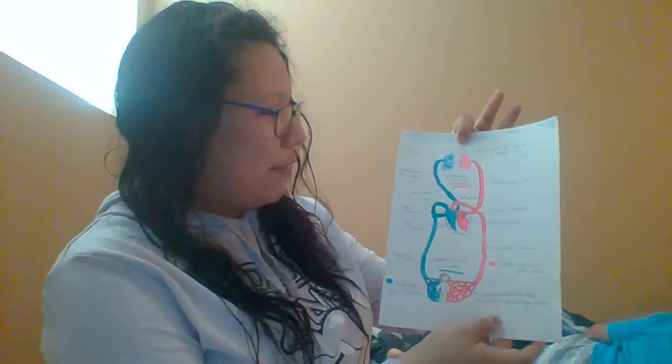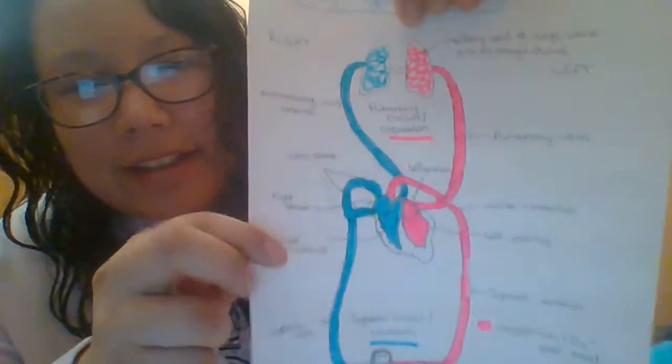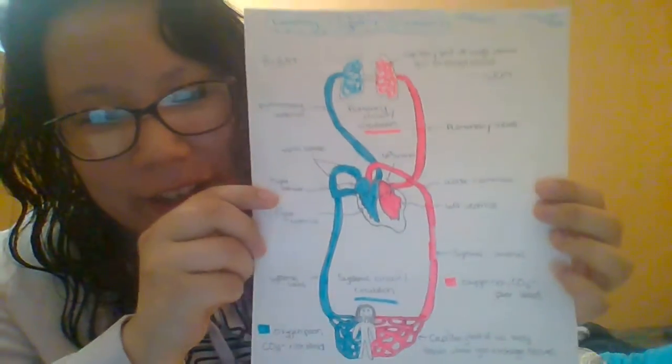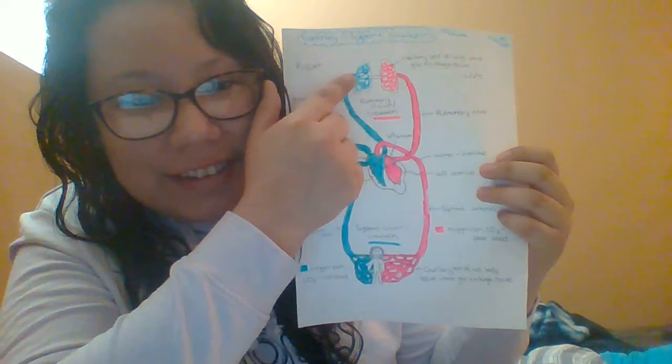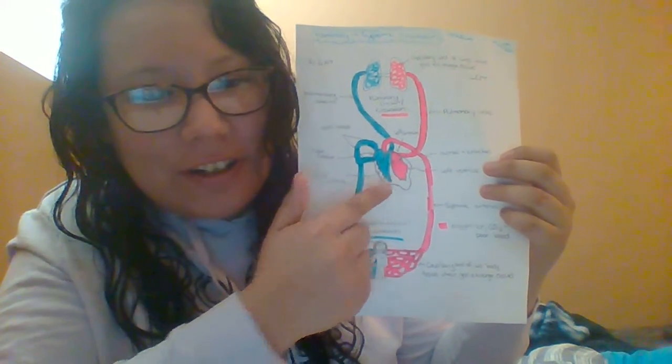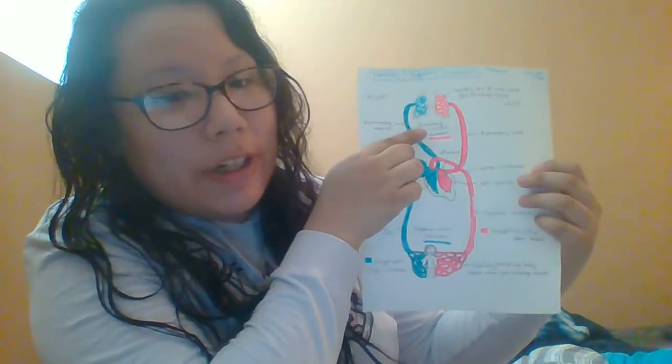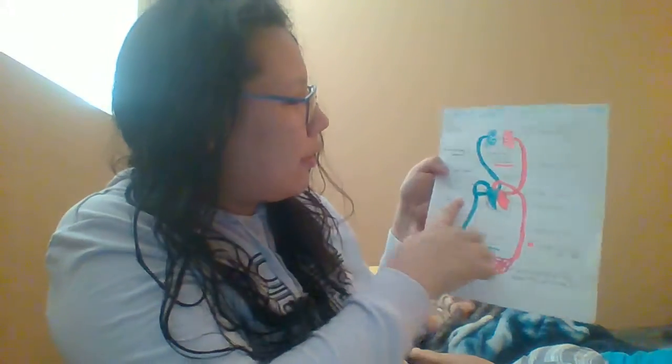I have the diagram. This is what I tried to draw. Anyways, these are the lungs, and this is the heart, and this is the body. So I guess this would be the pulmonary circulation, and this one is the systemic.